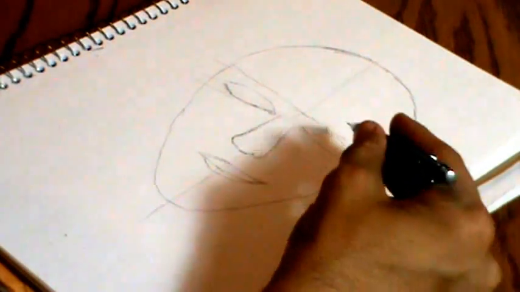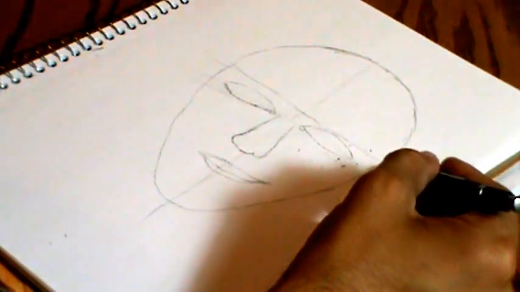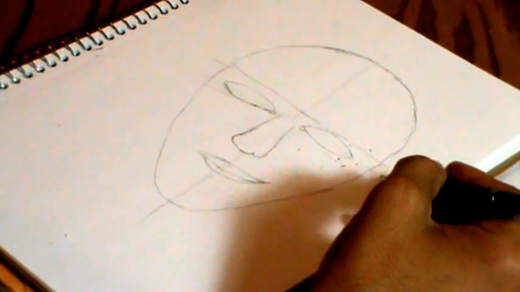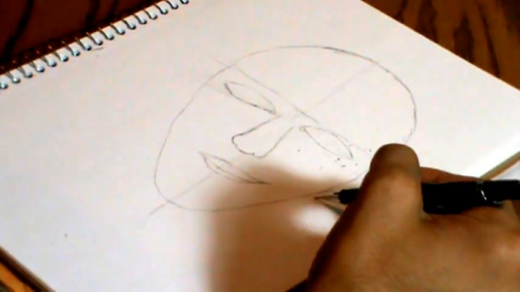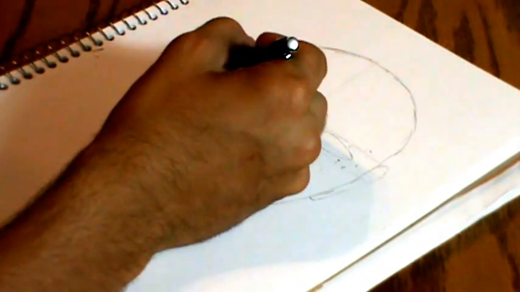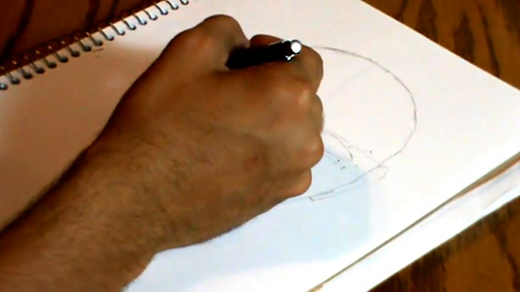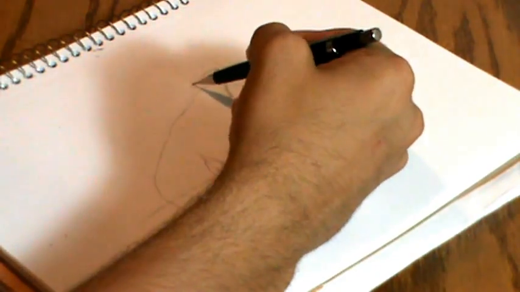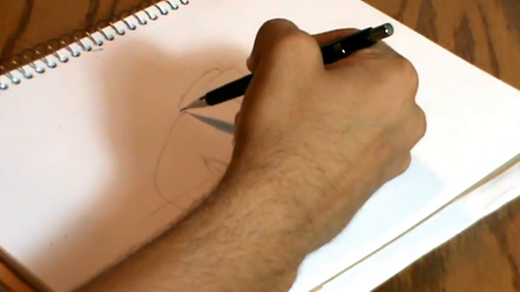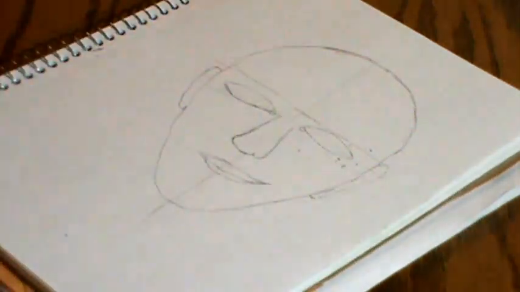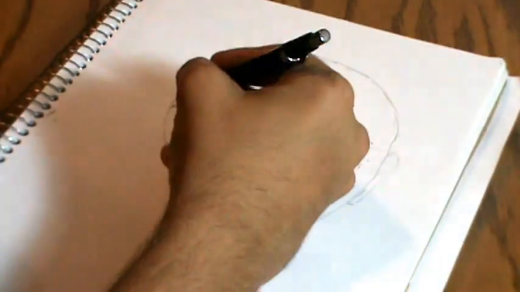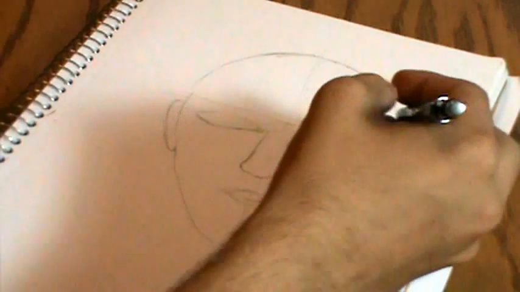Let's see, the top lines up to the top of the eye, and the lobe matches with the base of the nose. Now, we'll get into more details later.